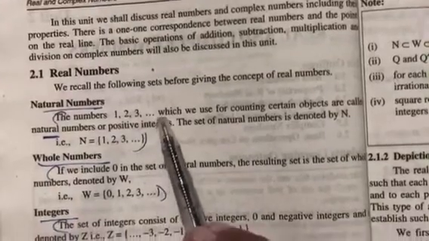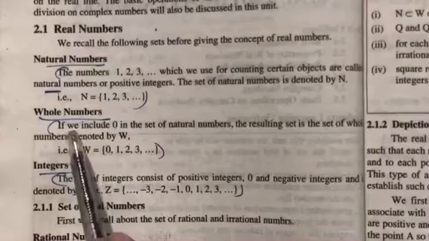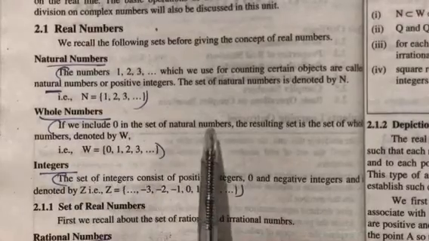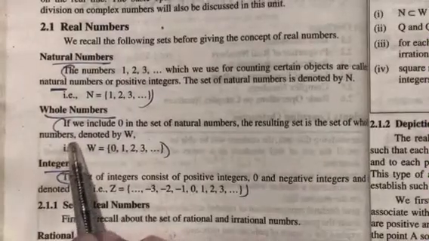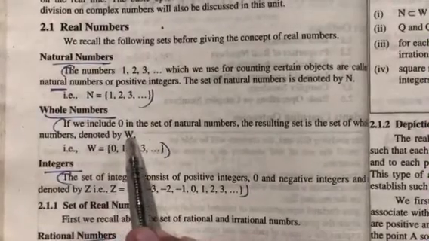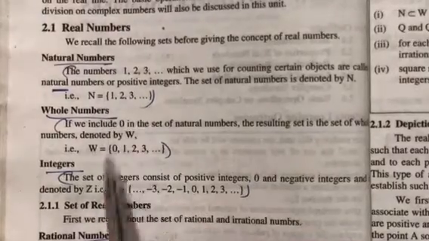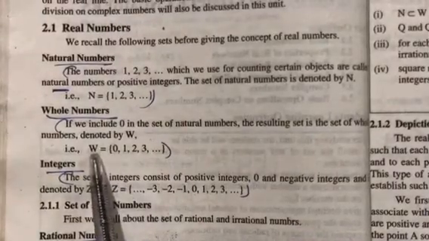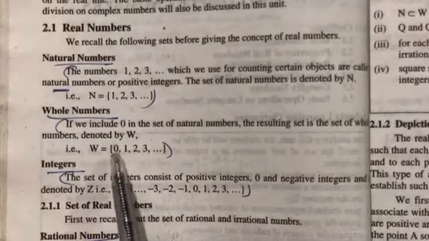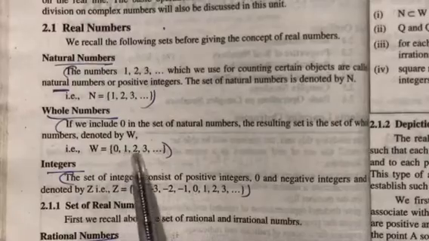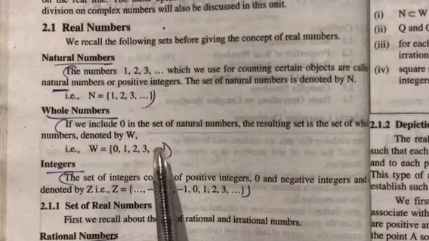Now we are going to discuss the whole numbers. If we include 0 in the set of natural numbers, the resulting set is the set of whole numbers, which is denoted by W. If we add 0 to the natural numbers, it becomes the whole numbers. So whole numbers are those numbers which start from 0: 0, 1, 2, 3 and so on.